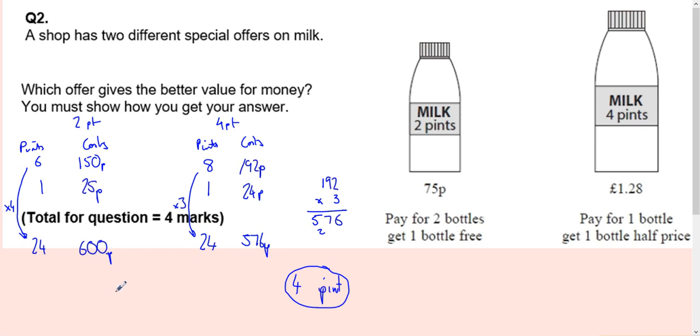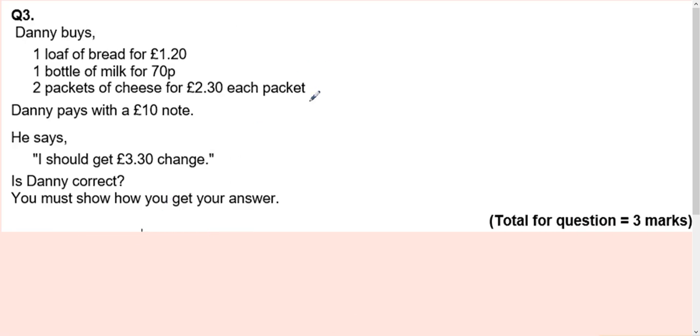Now, question 3, the most straightforward one, the one people did best with, working out the total cost. So we've got 120 pence for the loaf of bread. I'm going to work in pence for each one. Bottle of milk, which is 70, and 2 packets of cheese, each at 230 pence. I'm going to work with it all in pence. I could do 230 times 2, but I'm just going to write it as an addition here.